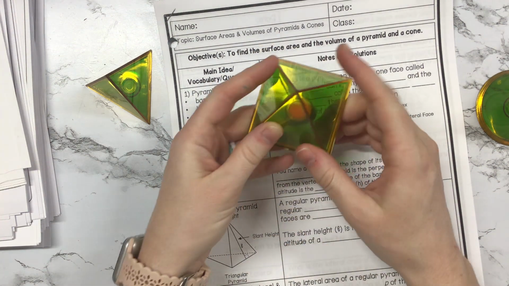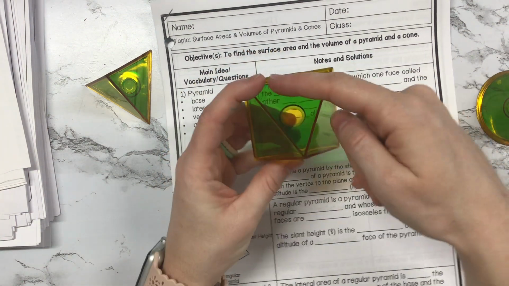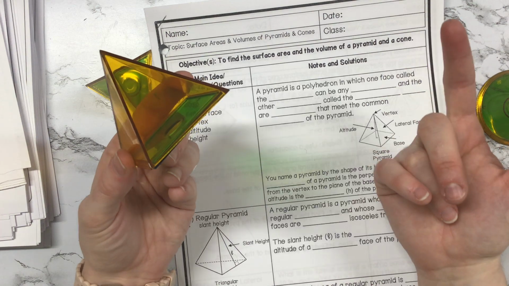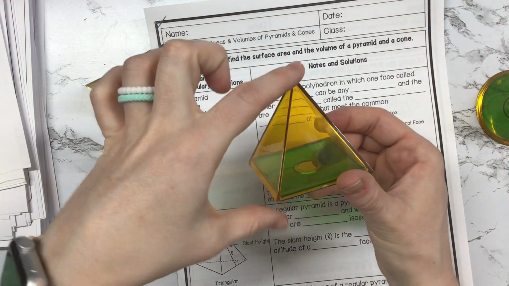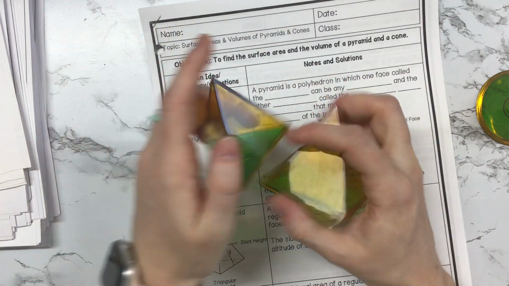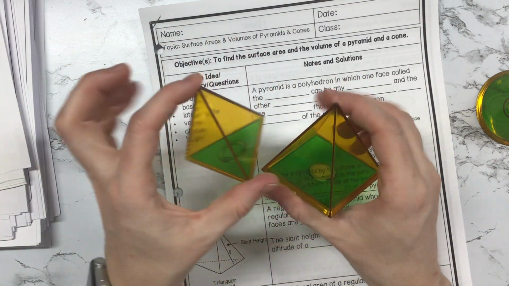Then all the other faces, so the other sides, are made up of triangles. And they meet at what's called the vertex. So the point of the pyramid on either of these is called the vertex.